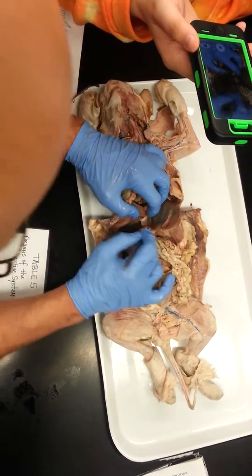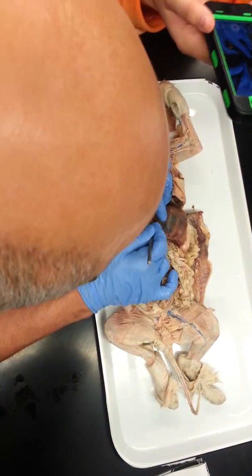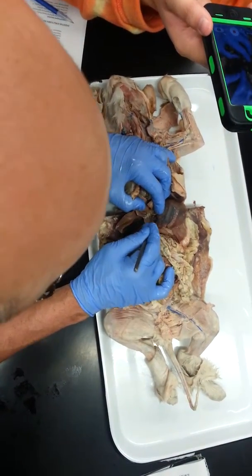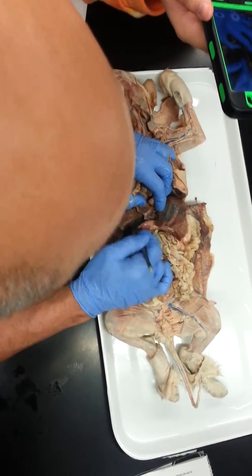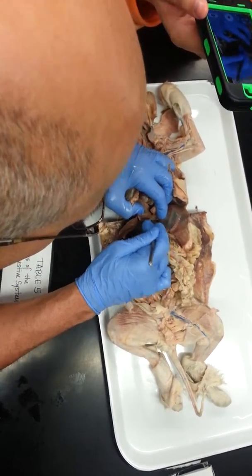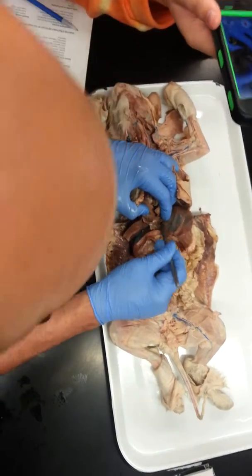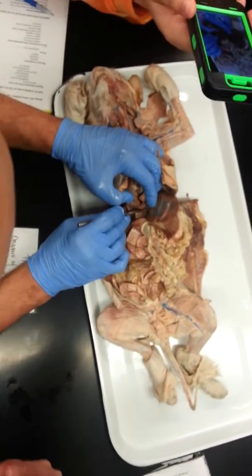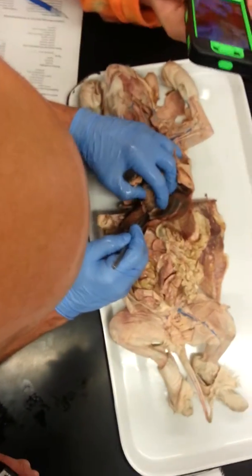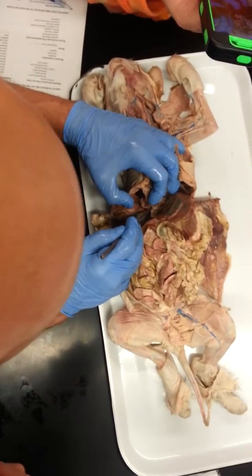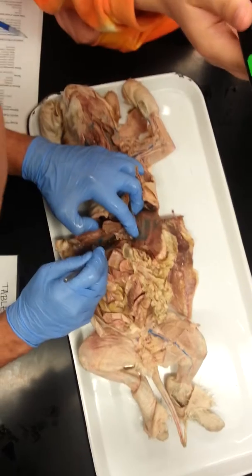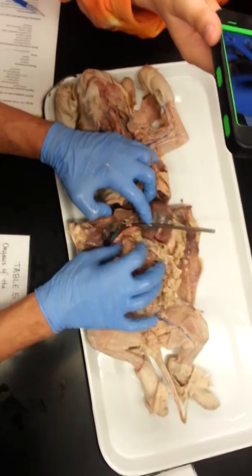And this duct branch coming off the liver would be your hepatic duct. This duct right over here that I'm playing with, that would be the hepatic. This one right from the gallbladder itself would be cystic. And this thing right over here, which I'm lifting, is the common bile duct.